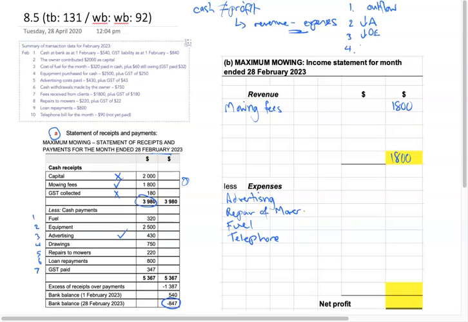That is not drawing. So you can see that we had drawings here, cash going out of our business because it's going to our owner, but that is not one of our expenses because it's a specific rule.